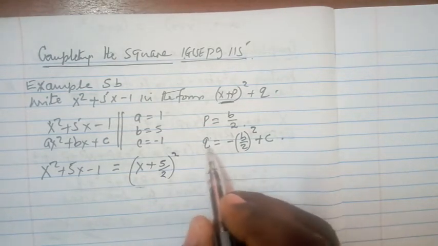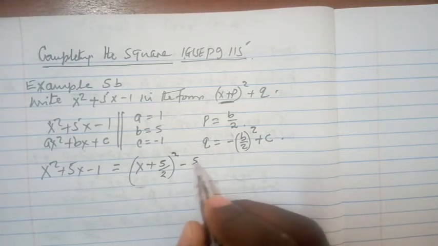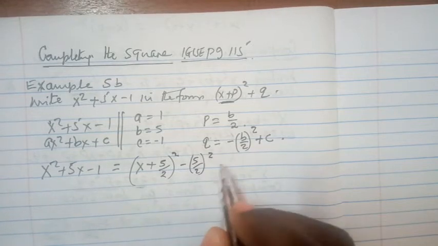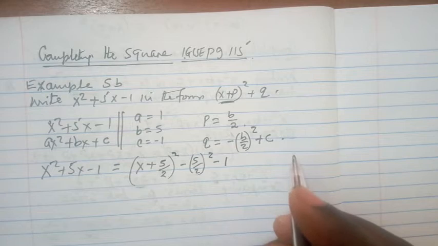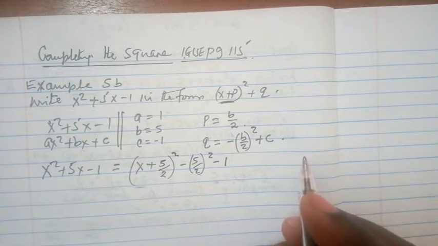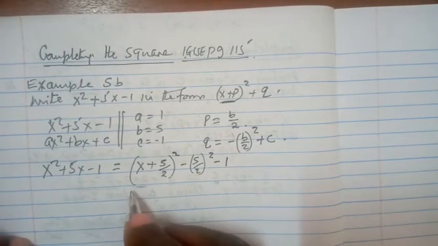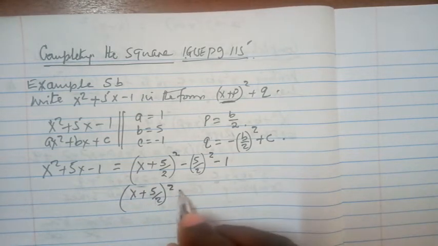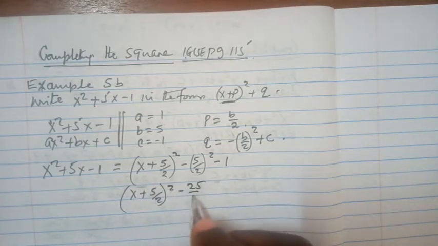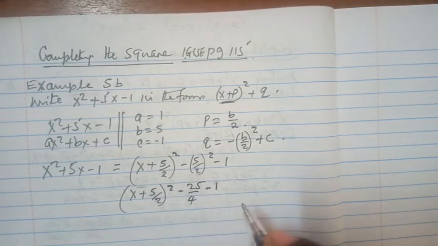Plus q, and our q is minus b over 2, which is 5 over 2 squared, minus 1, because our c is negative 1. So this is going to be x plus 5 over 2 squared minus 25 over 4 because of the square, minus 1.